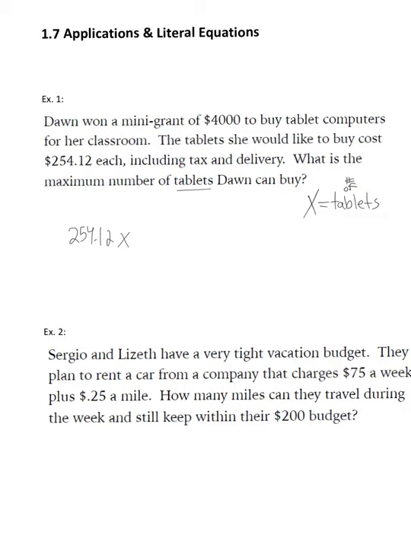So the total amount that she can spend there on the tablets has to be equal or less than the value amount that she got for the grant. So going back to the word problem, it tells us that the grant here is going to be $4,000. So here the value of her purchase has to be less than or equal to 4,000.